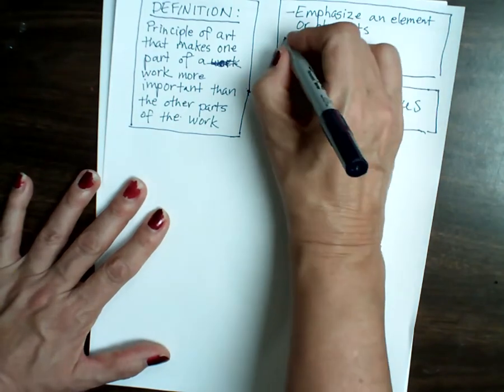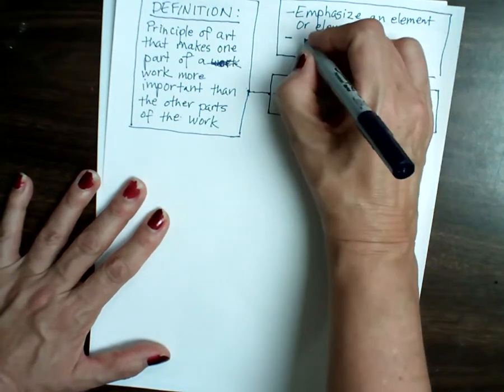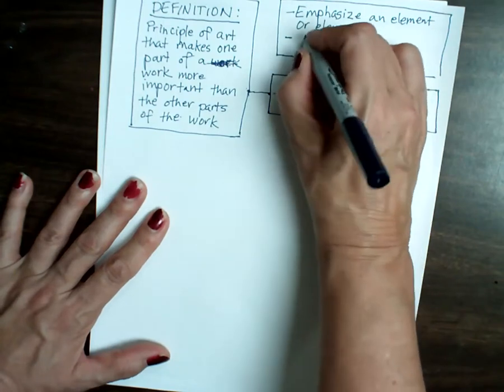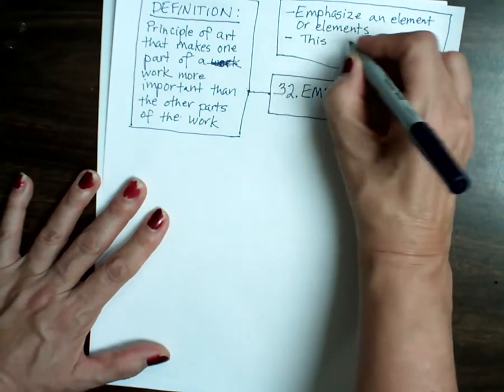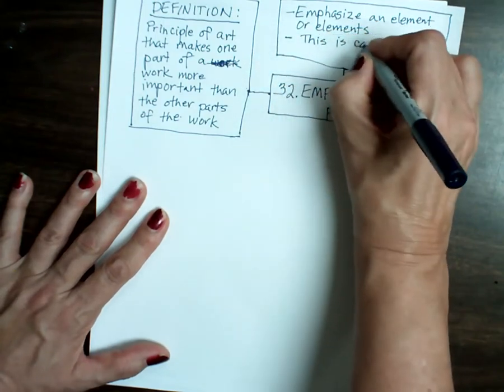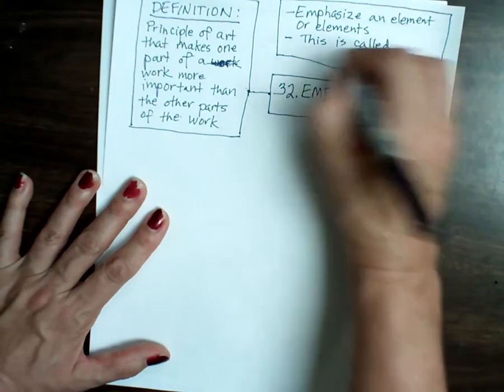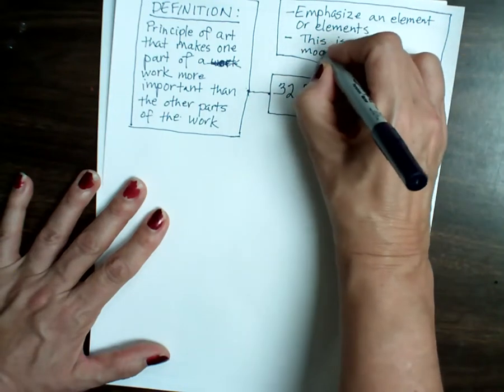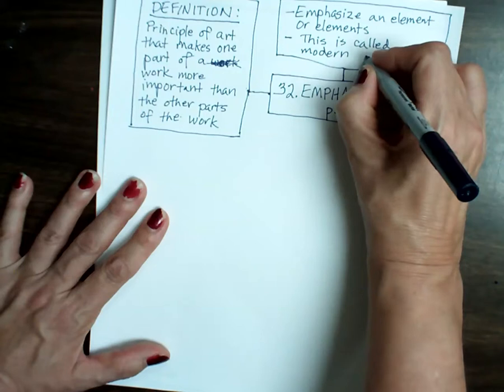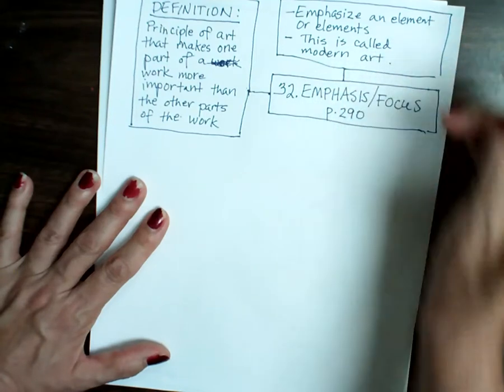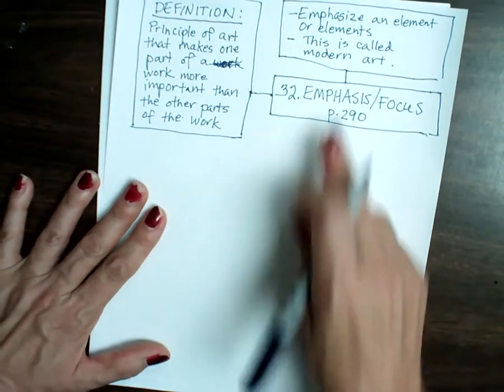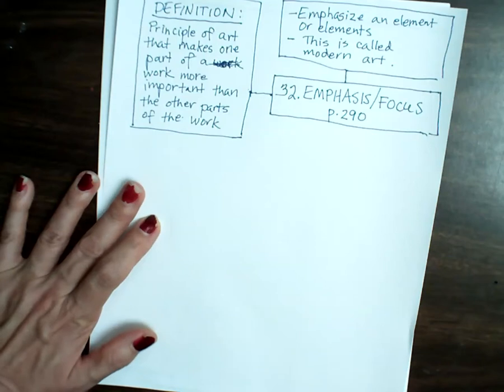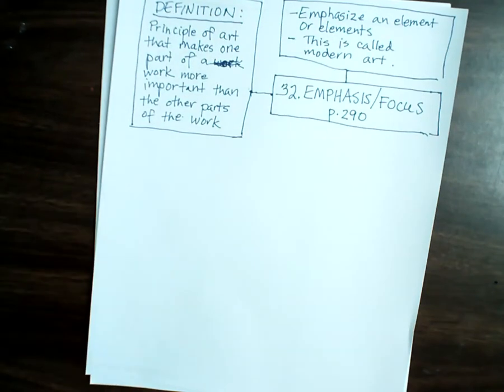And I'm just going to add this. So this is the period of art when a lot of this was being done. This is called modern art. So when you're talking about modern art, that was a period of time. We are no longer in the modern art period. A lot of people think modern is what's happening today, but in art, when we're looking at art forms, this is a period of time. Right now, we're in a postmodern period.